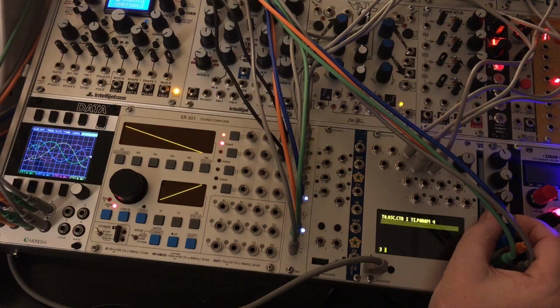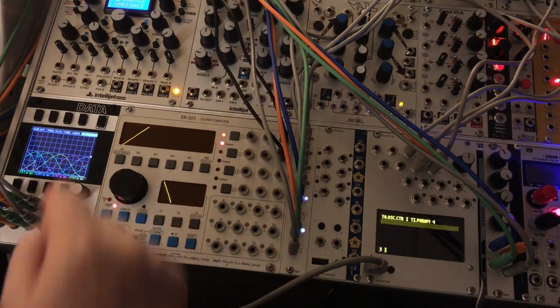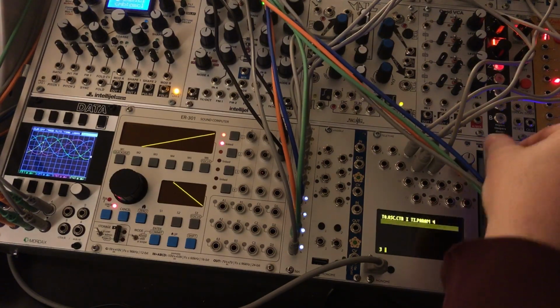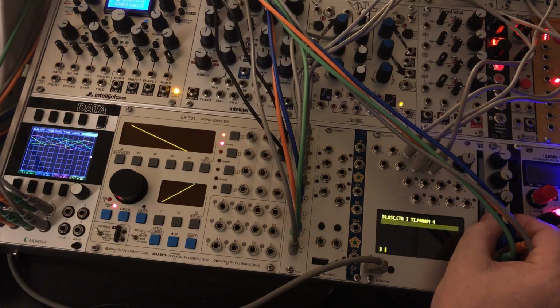Let's try it out. As I bring that down, the center of the waveform changes. And as I bring it up, looks like it's working correctly. Great.